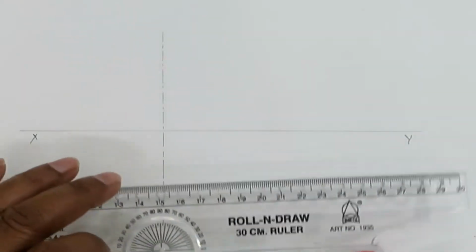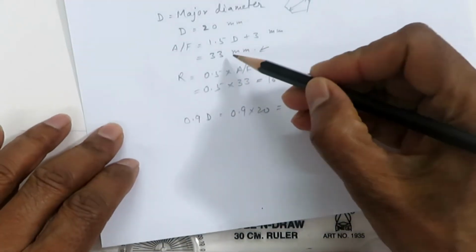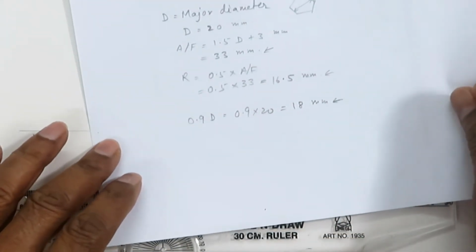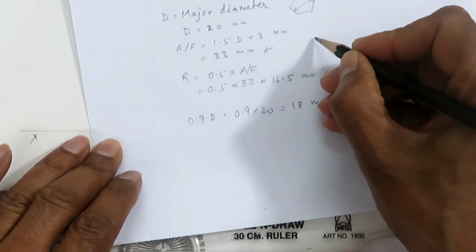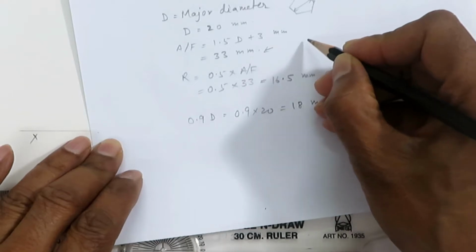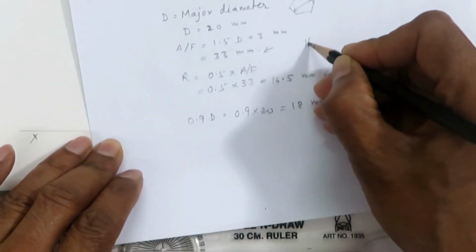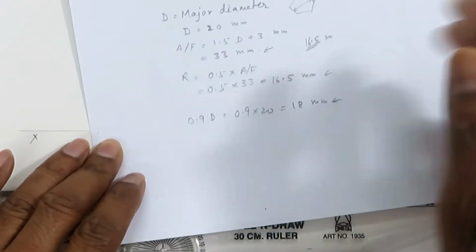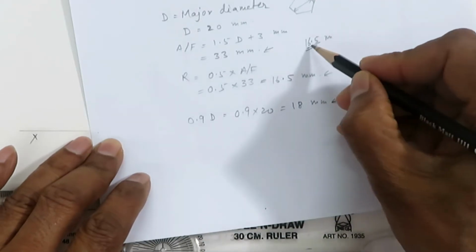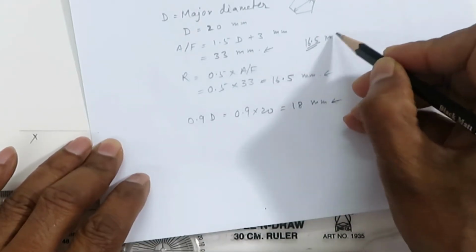So now we have already calculated across the flat 33 millimeter. So this is taking 33 as the diameter. So if we take the radius, it will be half of it, so 16.5. So let's draw a circle of 16.5 millimeter radius.